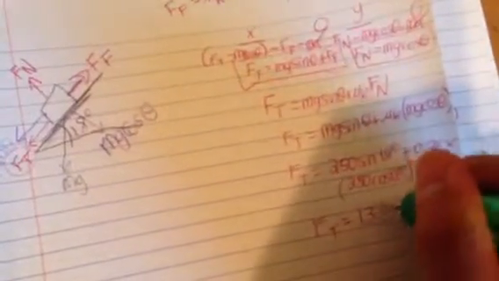Okay, so when I do this problem, I get 139 newtons approximately. So that is the force tension, and that is what the question was asking for.